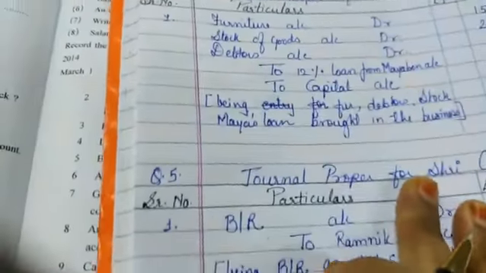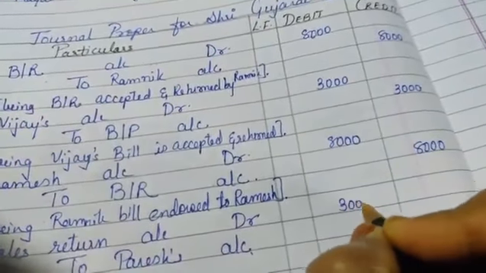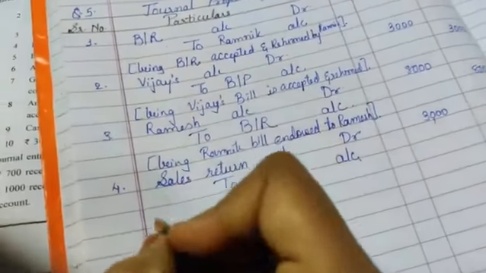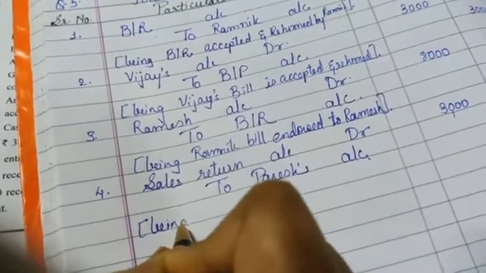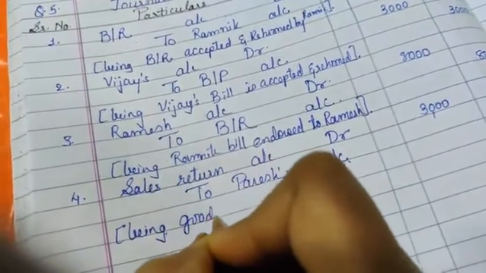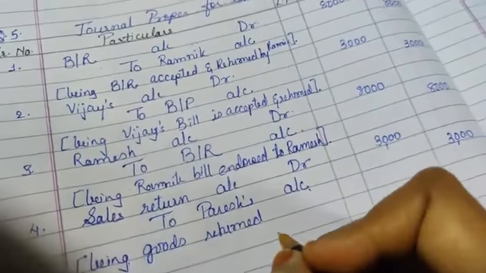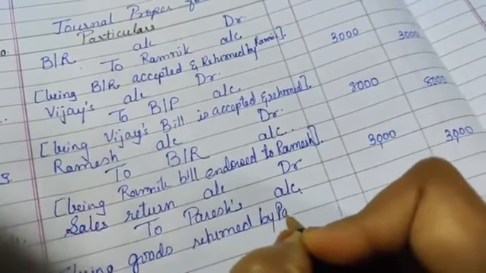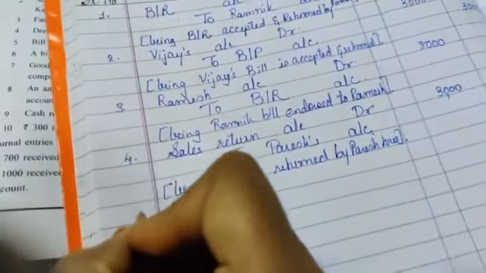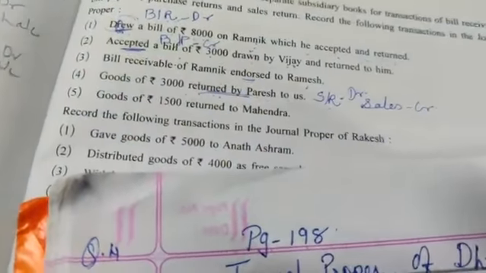The amount given is 3,000, so we write 3,000 and 3,000. The narration is: goods returned by Paresh to us.